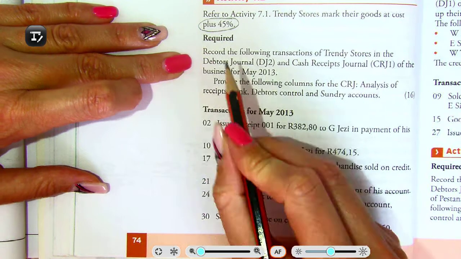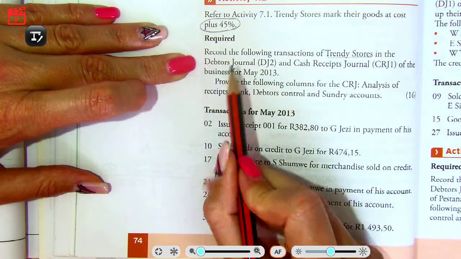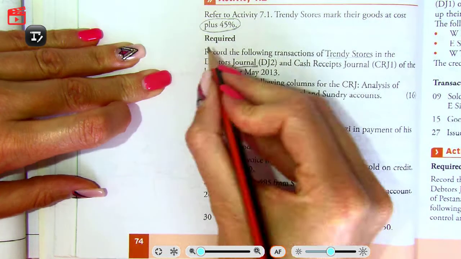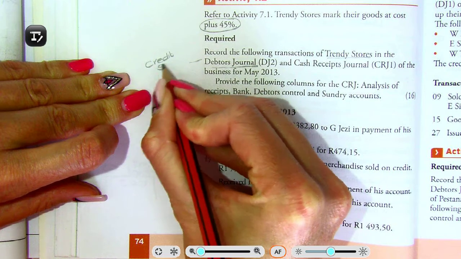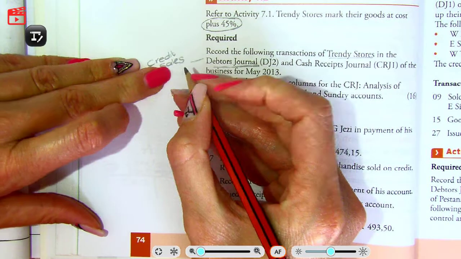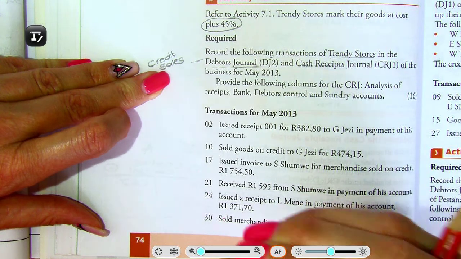Record the following transactions of Trendy Stores in the debtor's journal. So this tells us that there is credit sales. The business is allowing people to take goods without paying for them and allowing them to pay for it at a later stage.